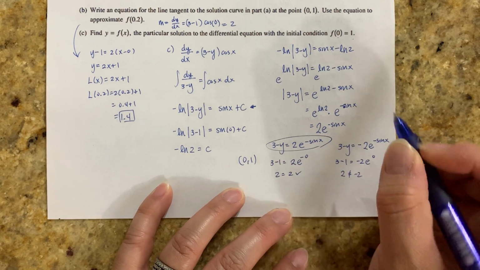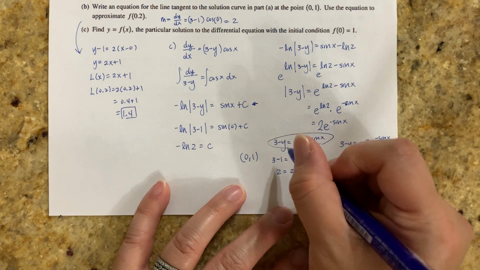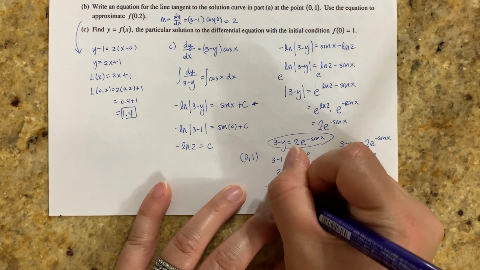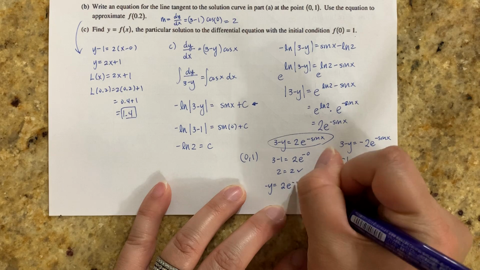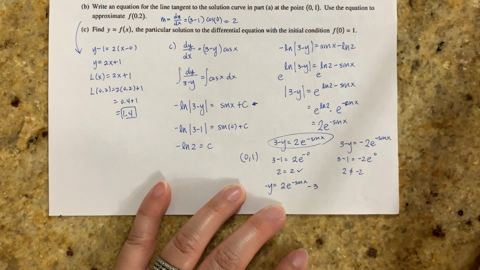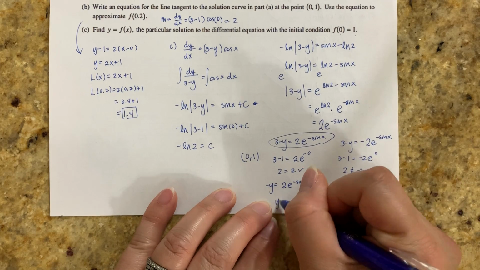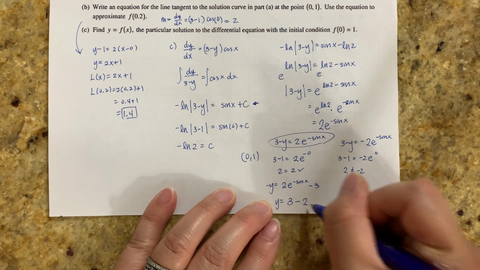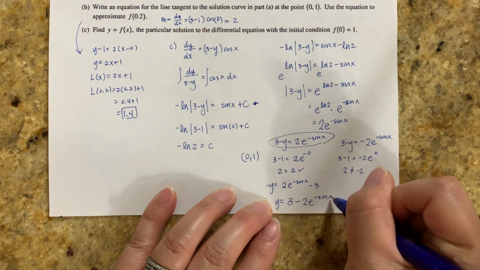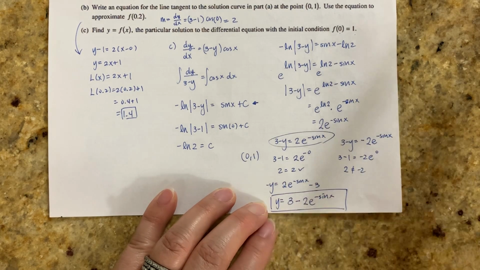So I'm going to use this to solve for my final y. Subtract the 3. I get negative y equals 2e to the negative sine x minus 3. Divide by negative 1. Like I said, if it's a subtraction problem, it switches over. So y equals 3 minus 2e to the negative sine x. And that's your final answer.